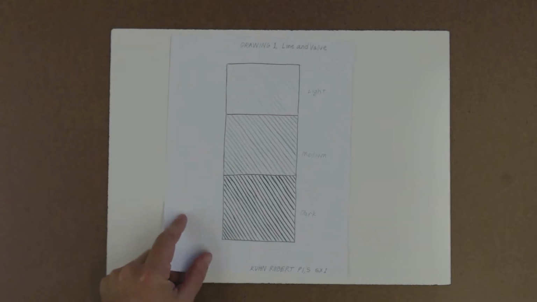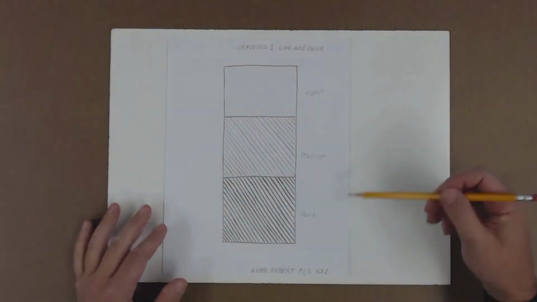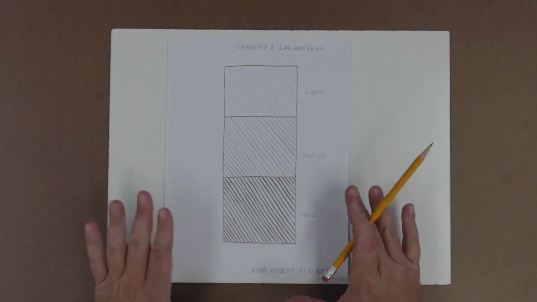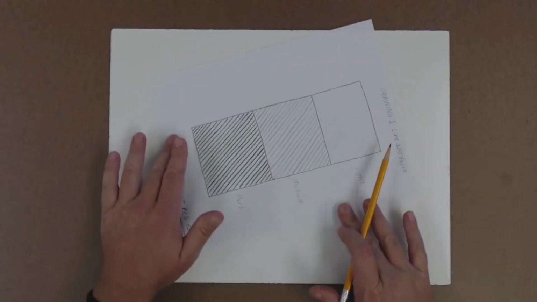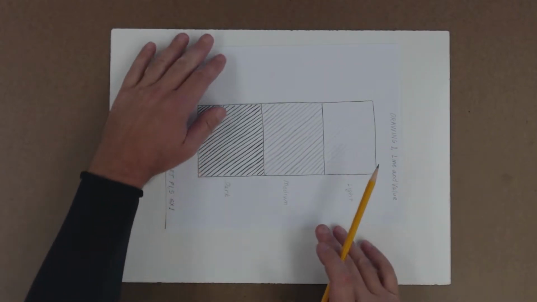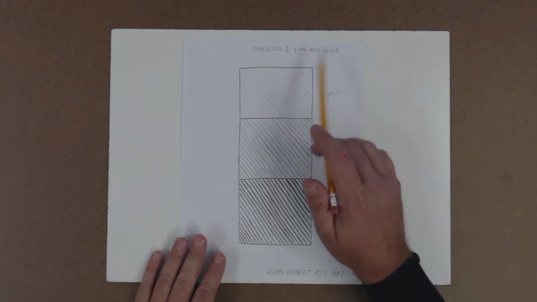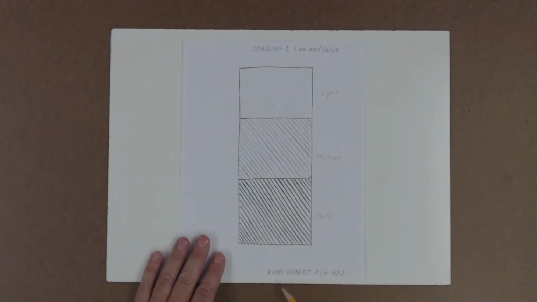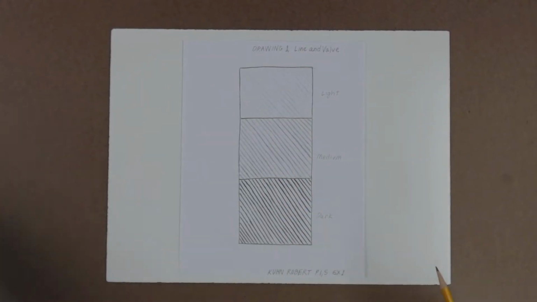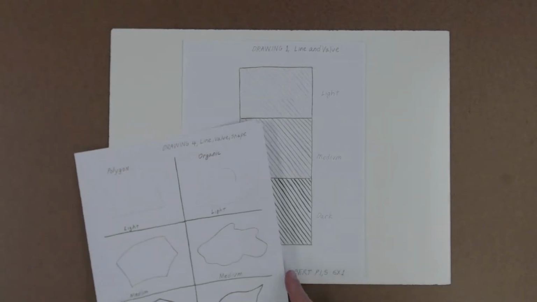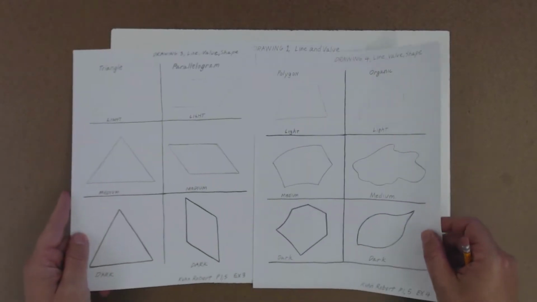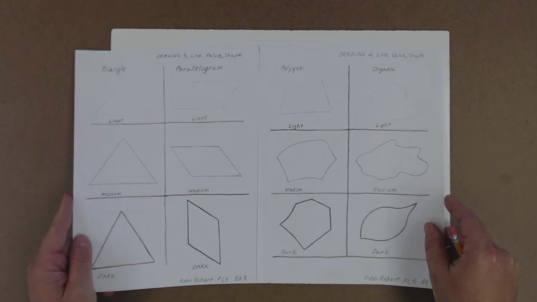Alrighty then. So let's do a couple more exercises. Now, I want to show you something right off the bat. If you'll notice, this is the first exercise, and the paper is in portrait mode. Okay, so this is portrait, this is landscape. It's in portrait mode, and I've got my heading up here and my name down here, right? Here's the other exercise. And once again, it's in portrait mode right here.